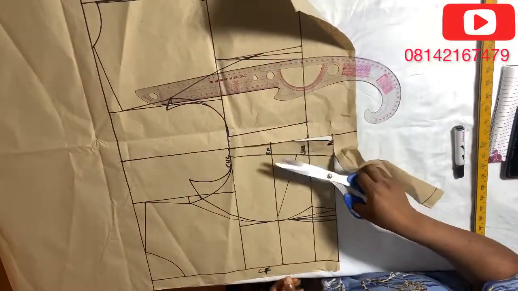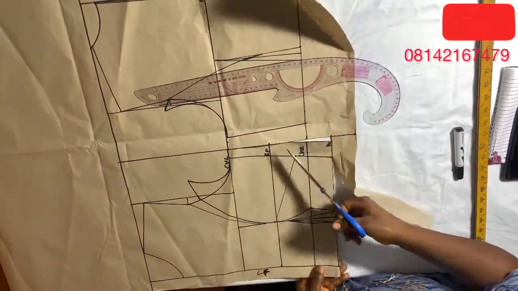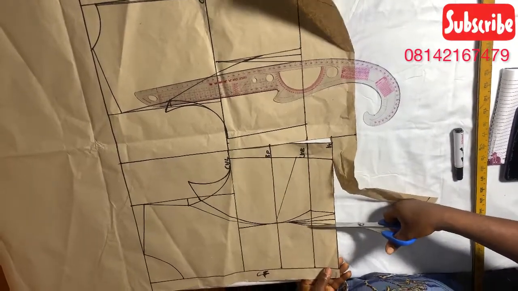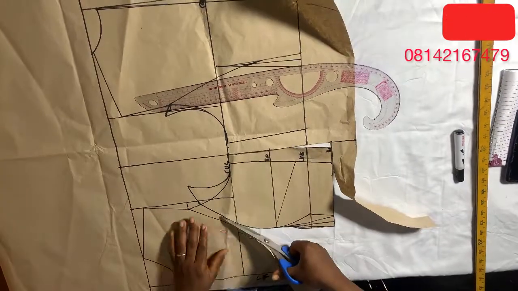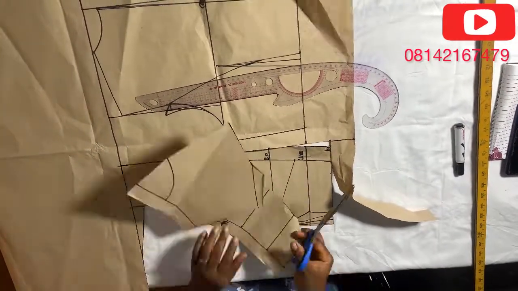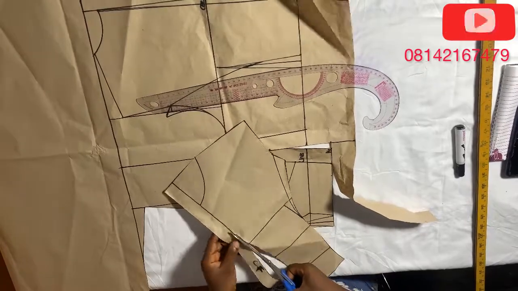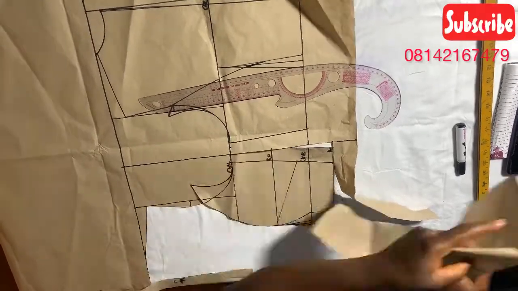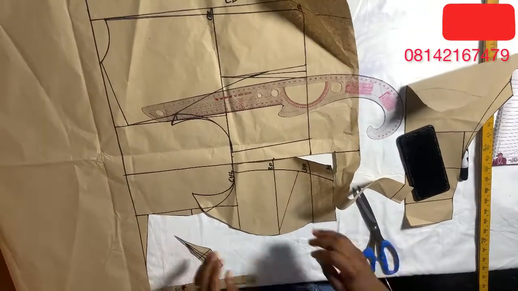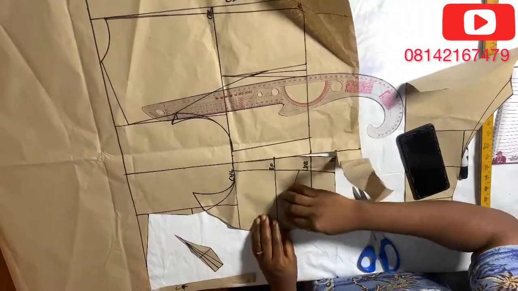And when you are cutting, remember to cut the center line first after closing your bust dart, you can then cut there, because if you don't do so, you will have a shortage. So let's close our bust dart.